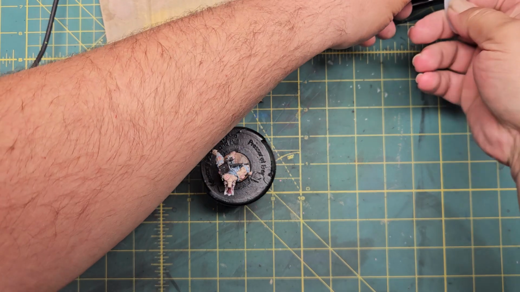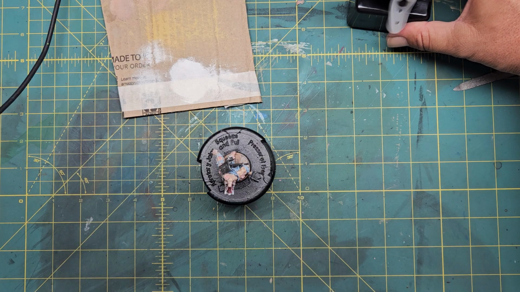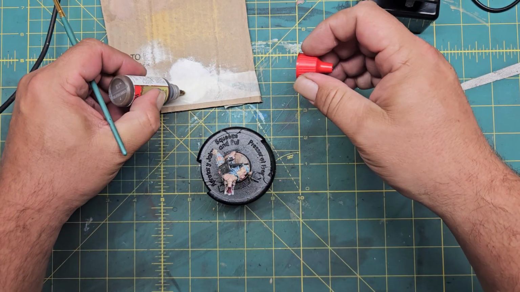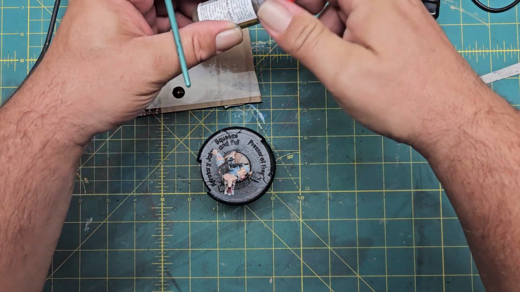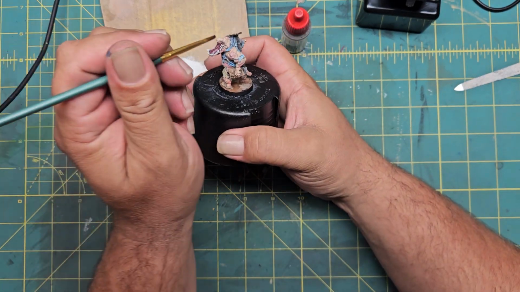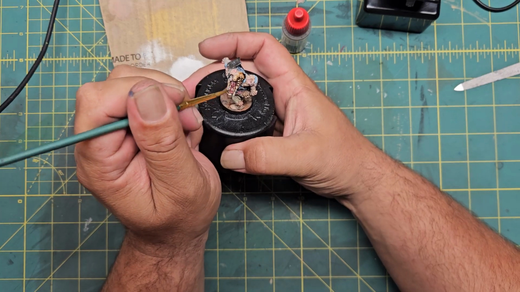So for my wash, I'm going to use soft tone. I'm going to make sure that I've got most of the moisture out of the synthetic brush I was using. Just like that. Then I'm going to saturate my brush. Get in here.